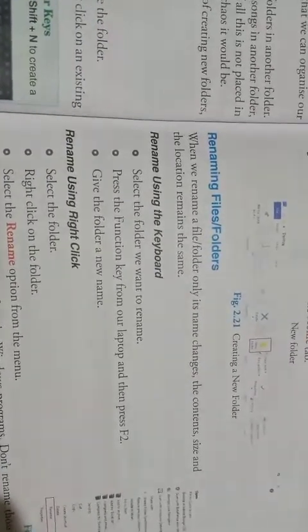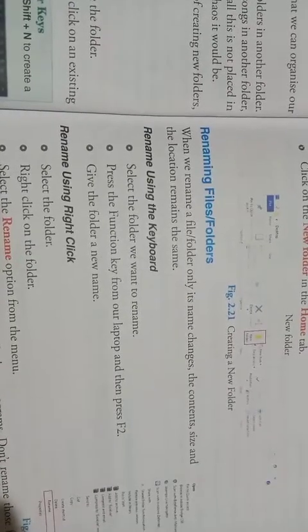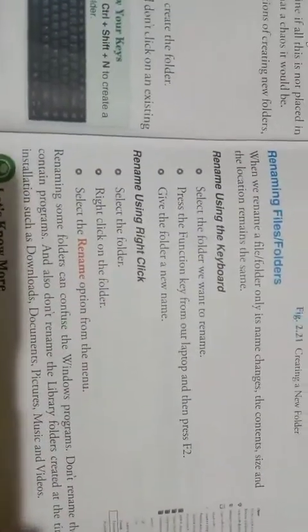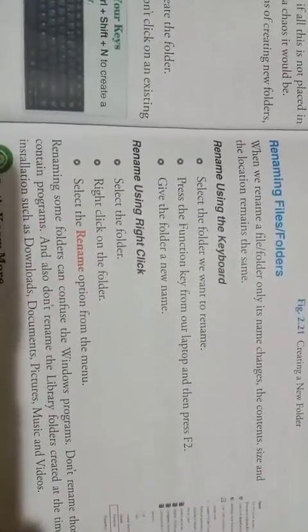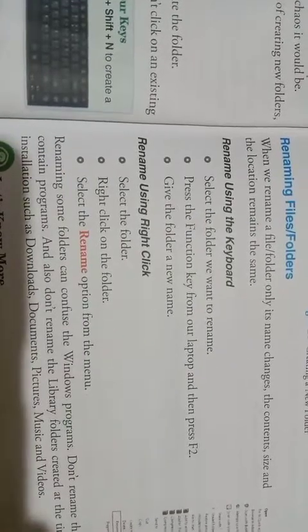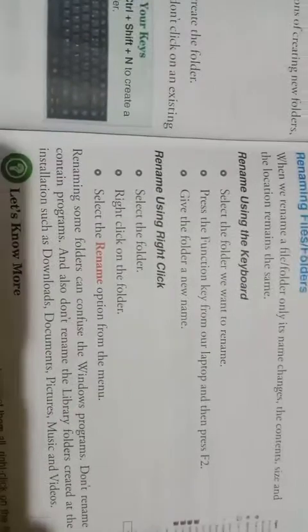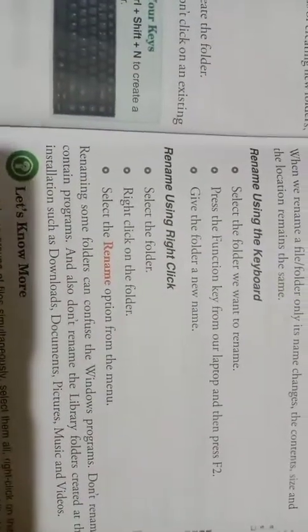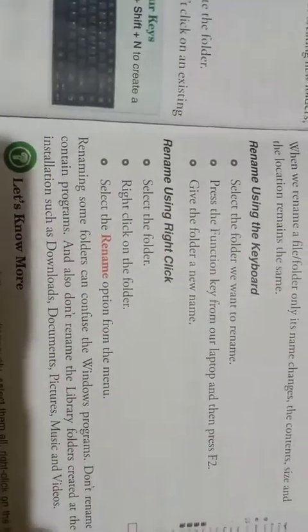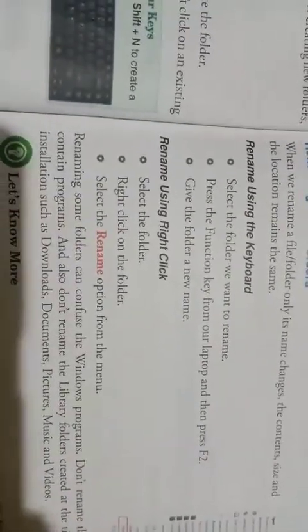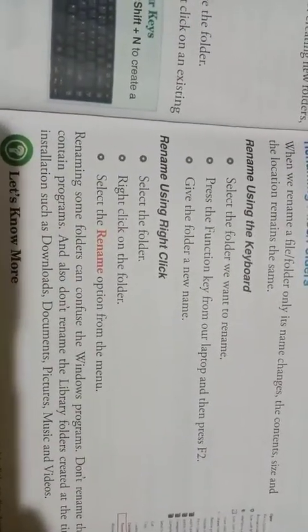You have to just select the file or folder whose name you want to change. After selecting it, click the right mouse button, and you get the options there. The Rename option is there. You have to select that. Using the keyboard, you can also rename files and folders.